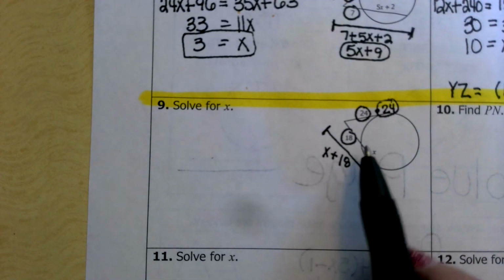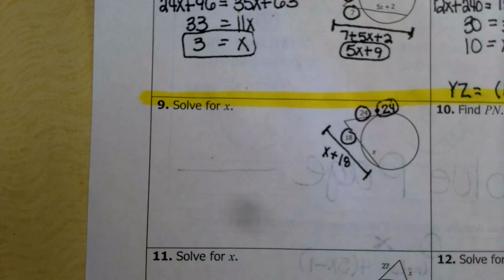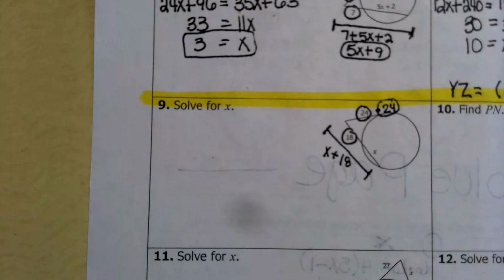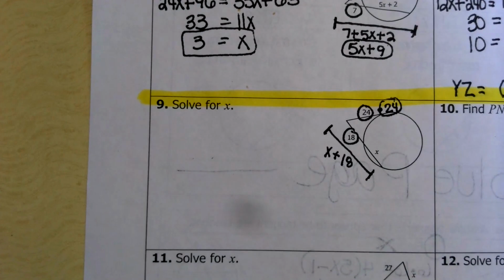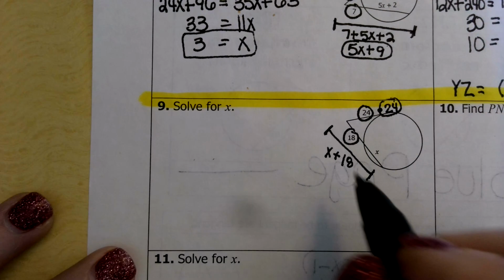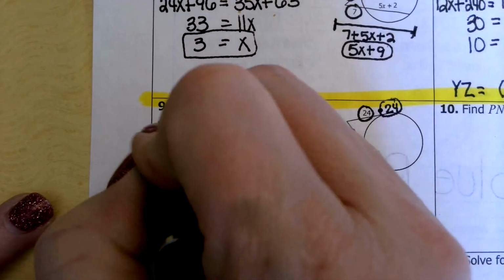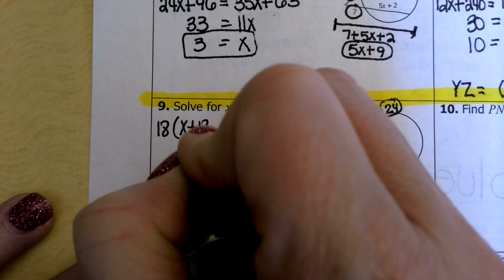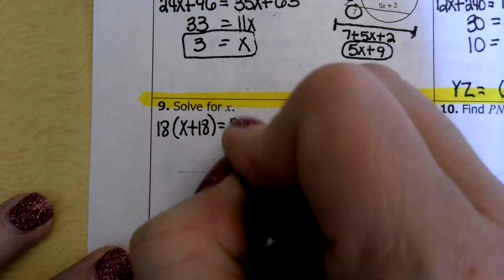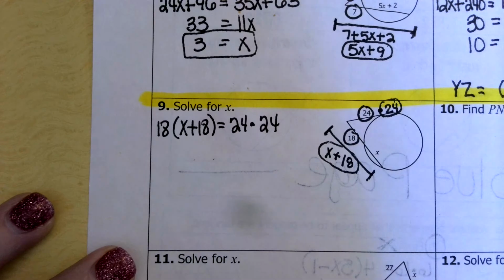Add the pieces together, but then this, we have to multiply it together. You can think of 24 squared, but I tell you it's going to be easier if you go ahead and just write it twice. Let's see if that'll focus a little bit. There we go. Okay, so it doesn't matter which one we write first. I'll do the 18 times x plus 18, multiply those together. And that's going to equal 24 times 24. Just remember we have to use that short piece twice.